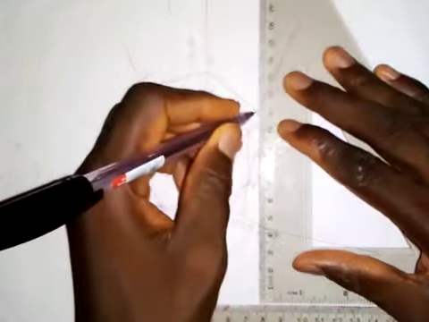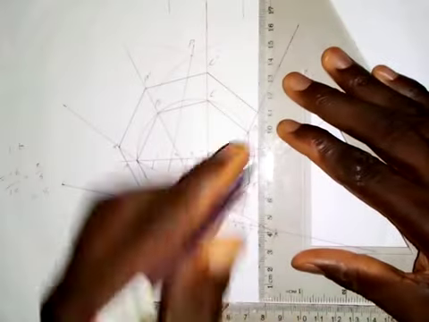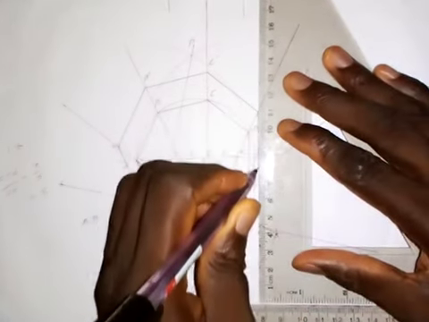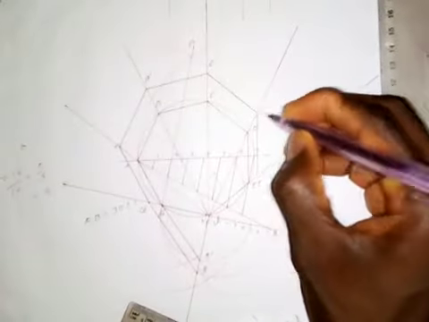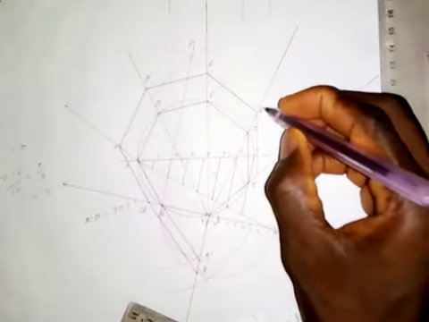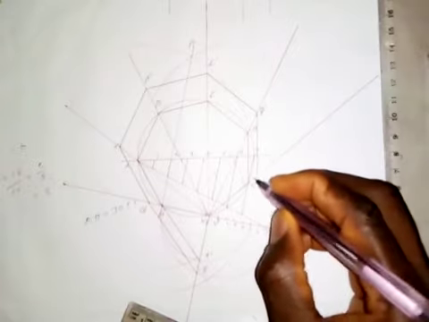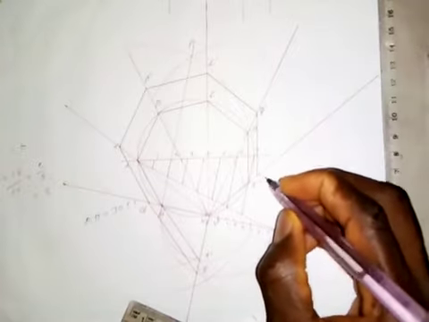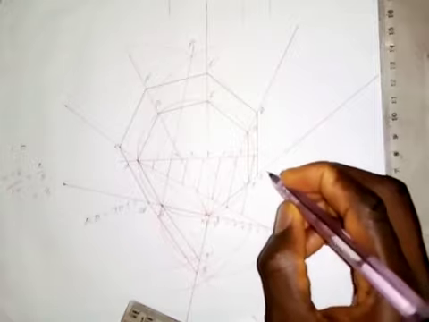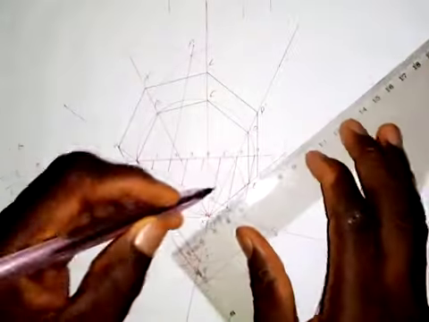I've not written that, so I'll just shift it to D prime and draw a line like this. So this is D prime, and this point here is point E prime. Okay, so that is the enlargement.